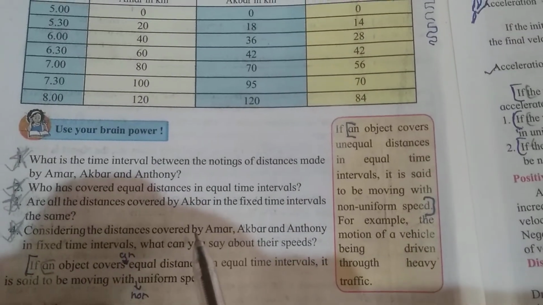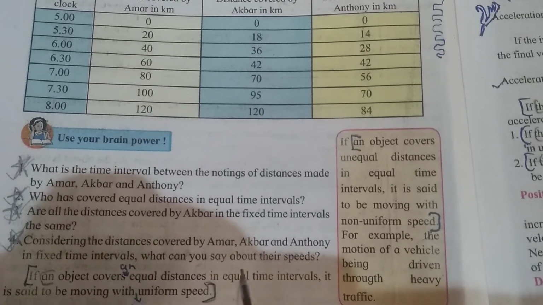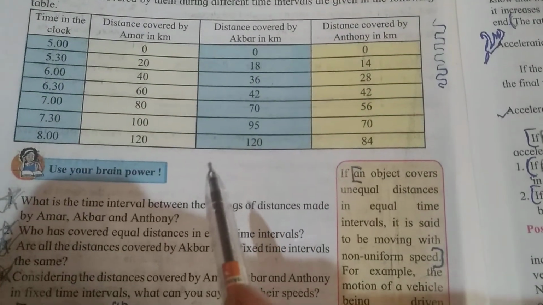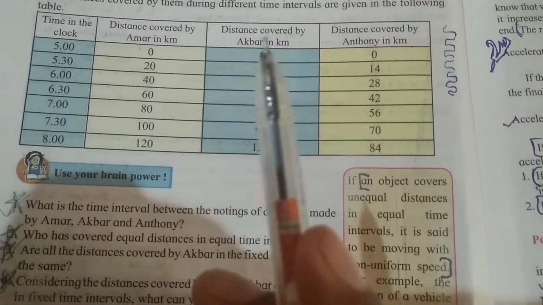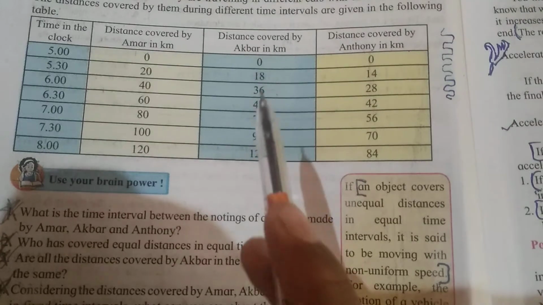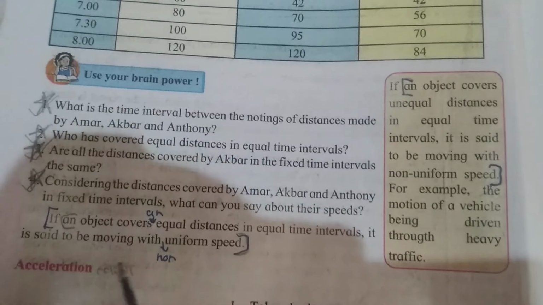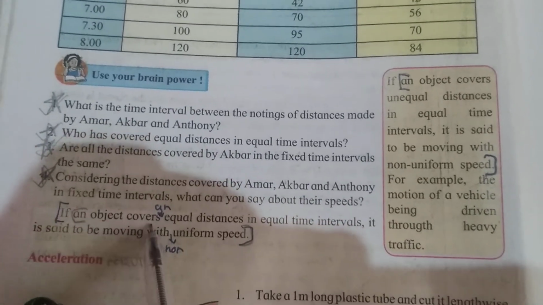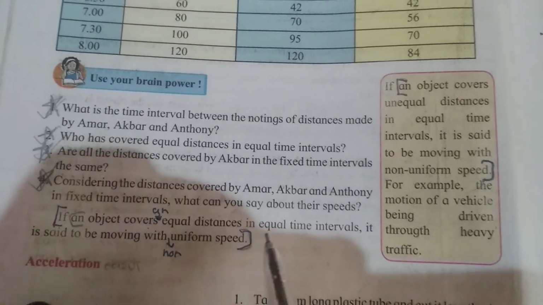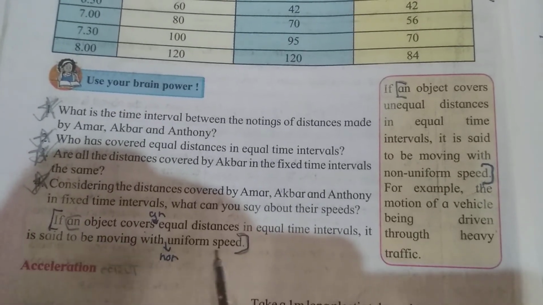Considering the distance covered by Akbar, Amar and Anthony in fixed time interval, what can you say about their speeds? We can say that Amar and Anthony have equal speed because they travel equal distance in equal time interval, but Akbar does not have equal speed or same speed. So we have two definitions from this. Uniform speed. What is uniform speed? If an object covers equal distances in equal time intervals, it is said to be moving with uniform speed.